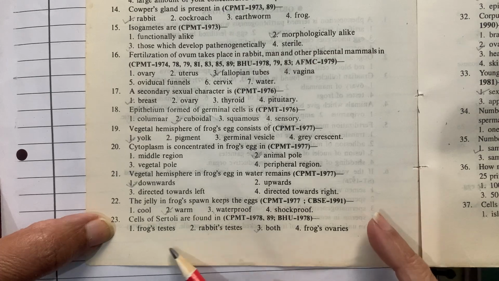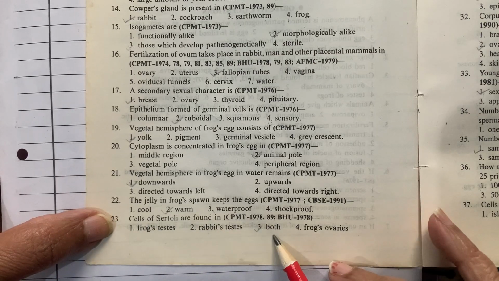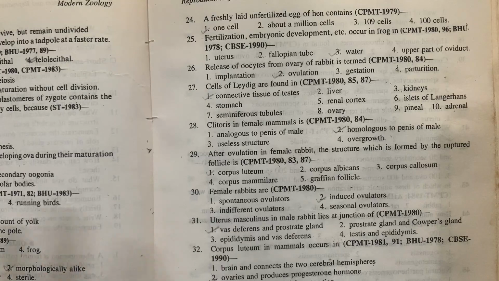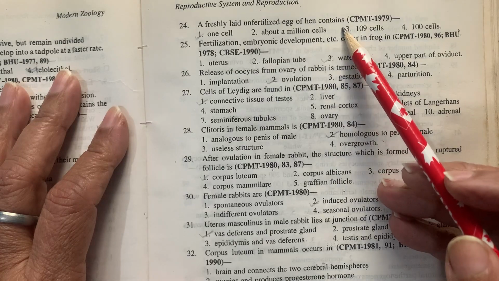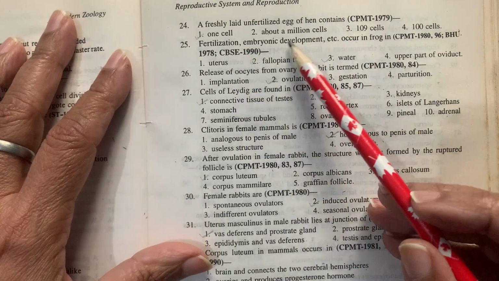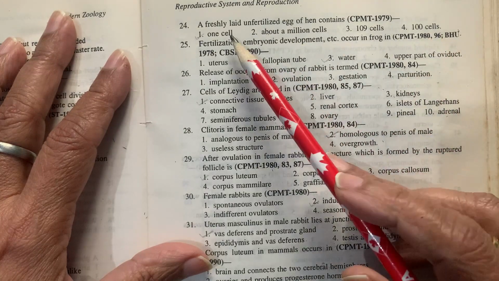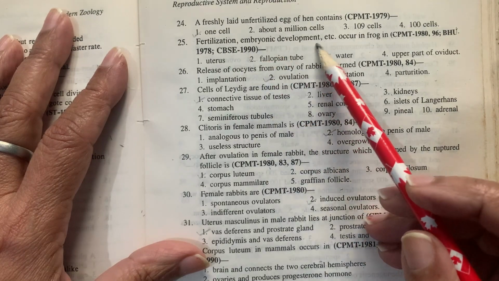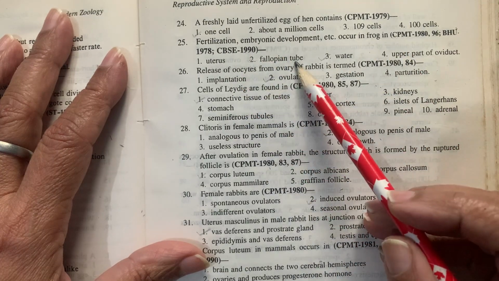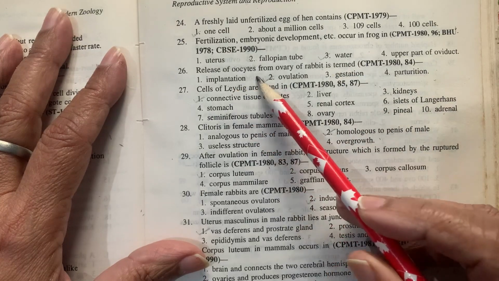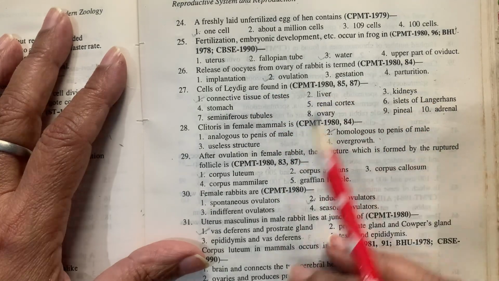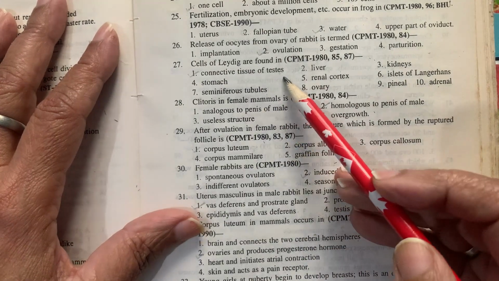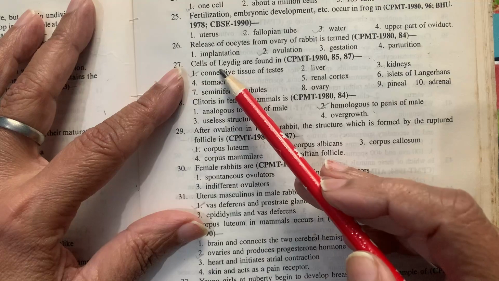Cells of Sertoli are found in frog's testes, rabbit's testes, both frogs' and rabbits' testes. A freshly laid unfertilized egg of hen contains one cell, about a million cells, 10^9 cells, 100 cells. One cell. Fertilization and embryonic development occur in frog in uterus, fallopian tube, water, upper part of the water. Release of oocytes from ovary of rabbit is called system, implantation, ovulation, gestation, parturition. It is ovulation. Cells of Leydig are found in connective tissue of testis, liver, kidneys, stomach. It is connective tissue of testis.